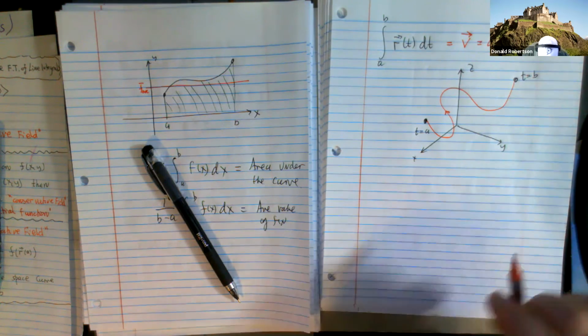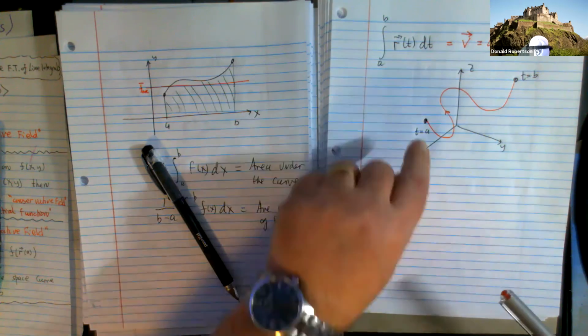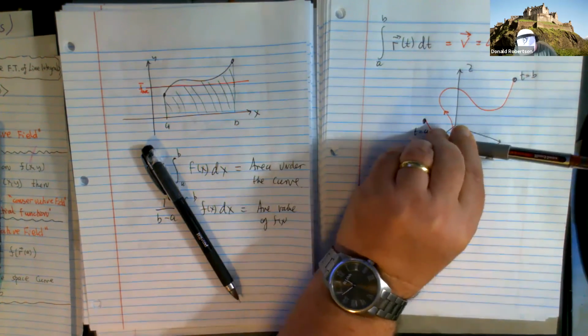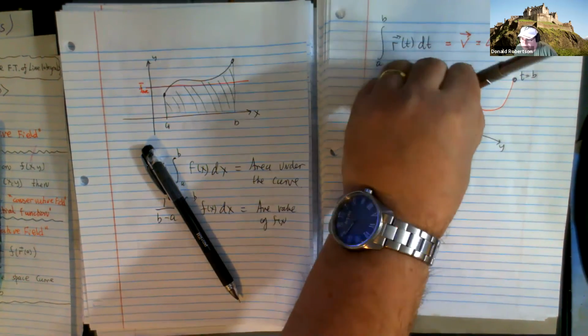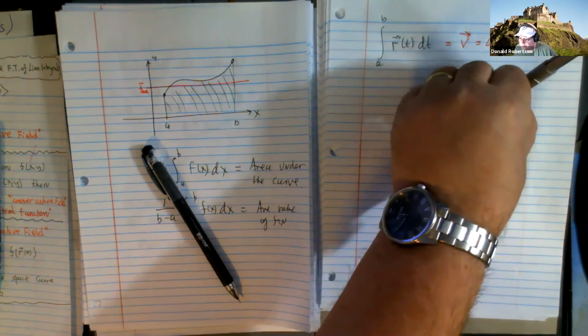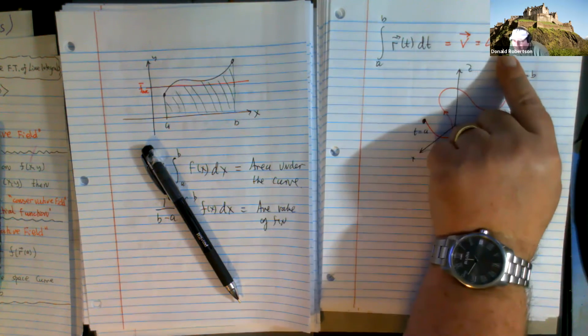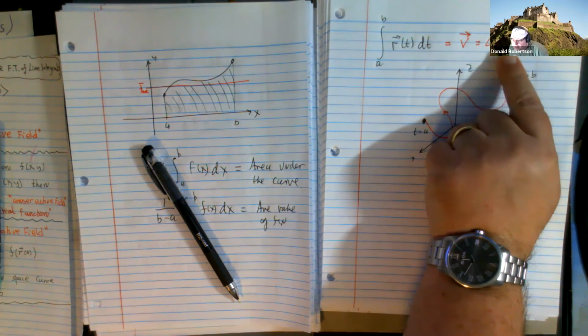Well, can you imagine that to every single point on that space curve, you have its direction vector, its derivative. If you found the average of all of them, it would be pointing in that direction.